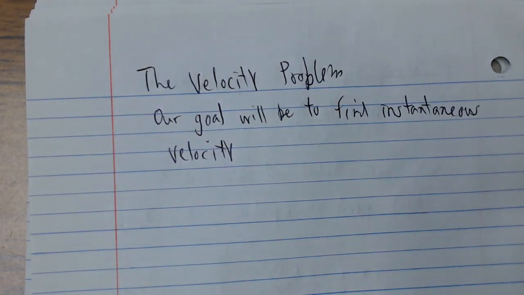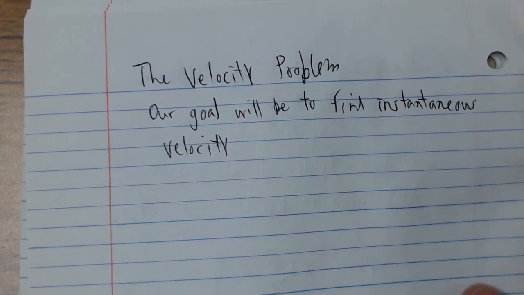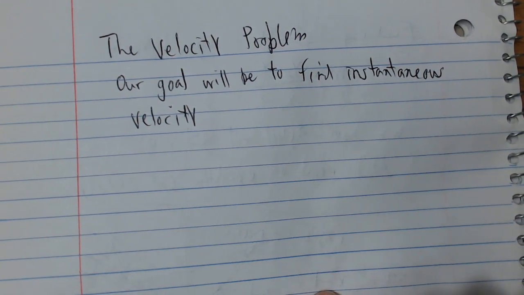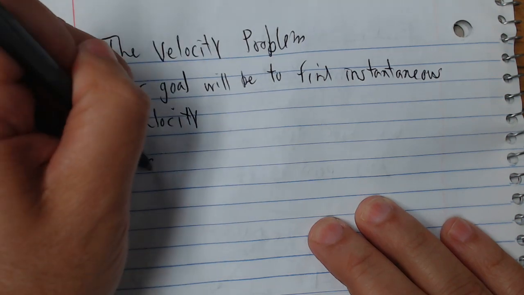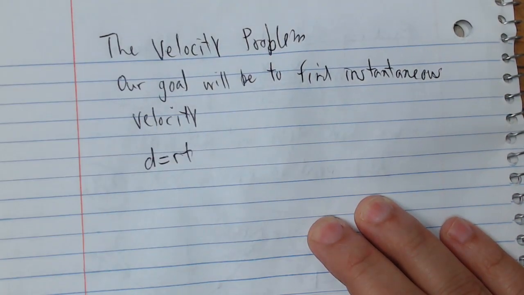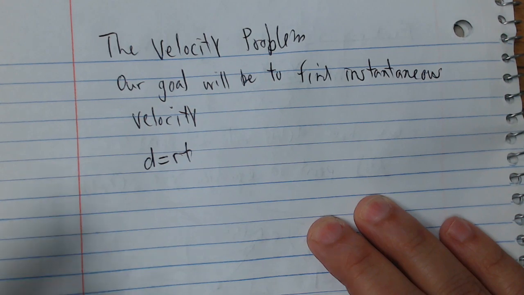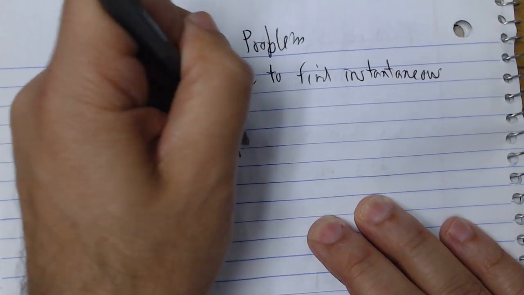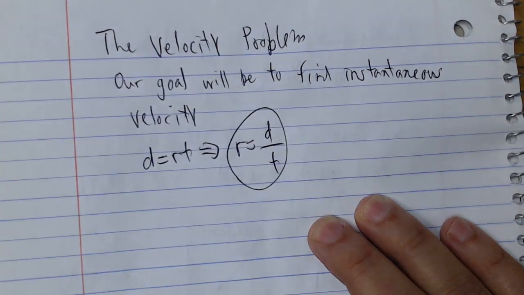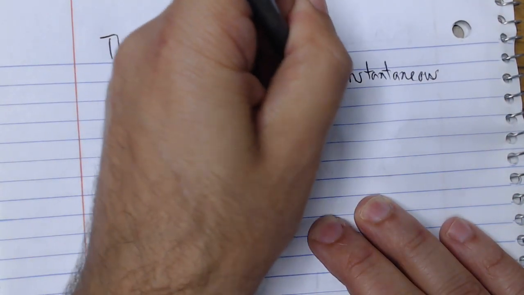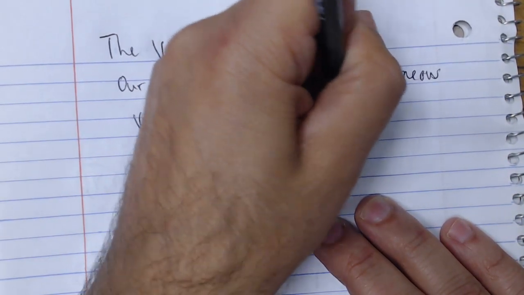So if you think about it, instantaneous velocity is different than average velocity. If you think back to the velocity problems you've worked with in this class or in classes prior to this, you've heard distance equals rate times time, where rate is our velocity. So if you want me to find velocity, rate equals distance divided by time, which does not give us instantaneous velocity, because there's a big difference. This gives us average velocity.